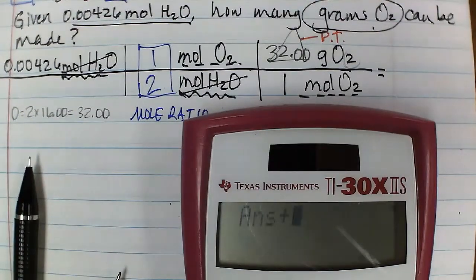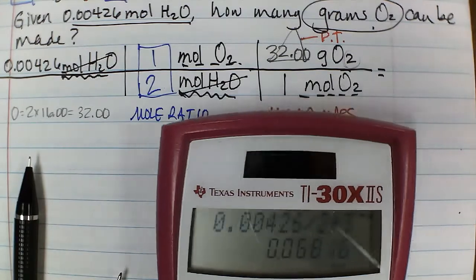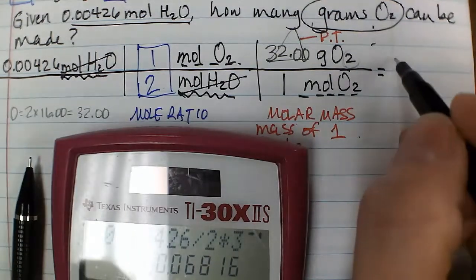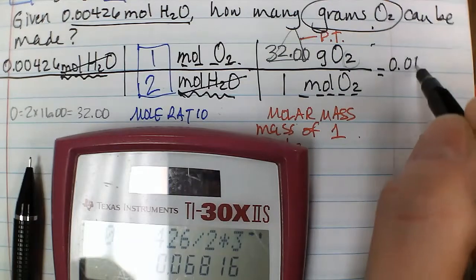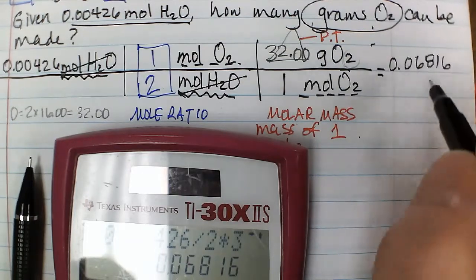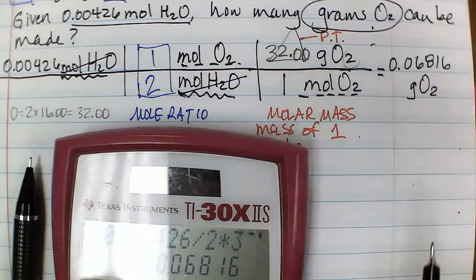So here's what we're doing. 0.00426 divided by 2 times 32 equals 0.06816 grams of O2.